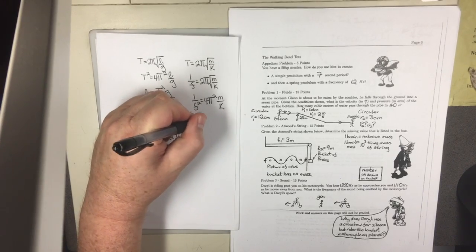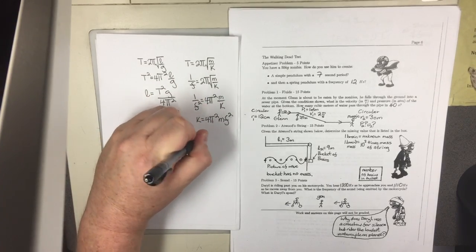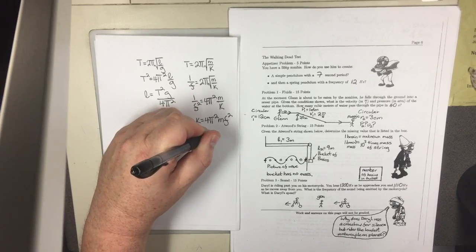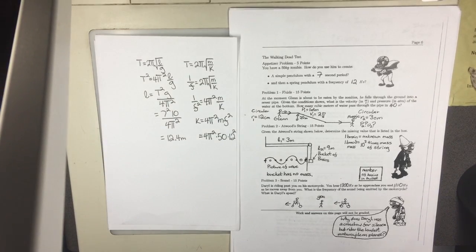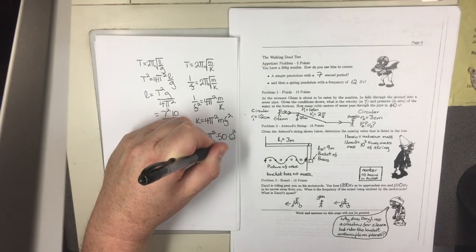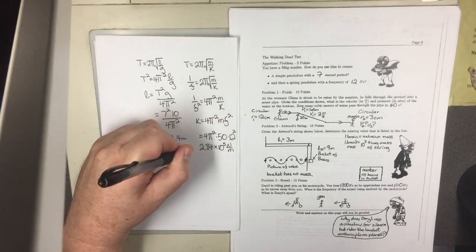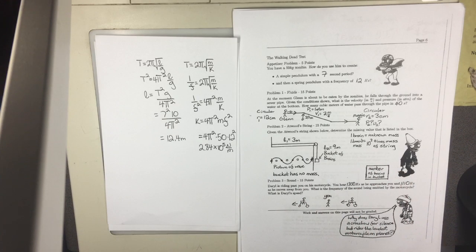Therefore k is 4 pi squared m f squared. So 4 pi squared times 50 times 12 squared. So the spring constant is 2.84 times 10 to the 5th newtons per meter. And that's the k. So that's the appetizer of the Walking Dead test.